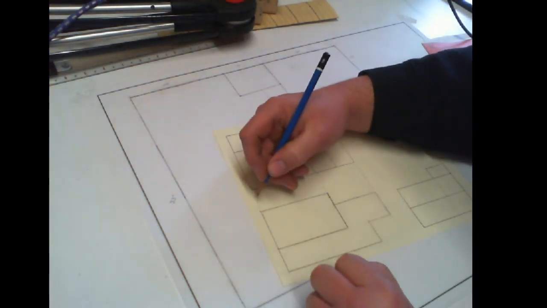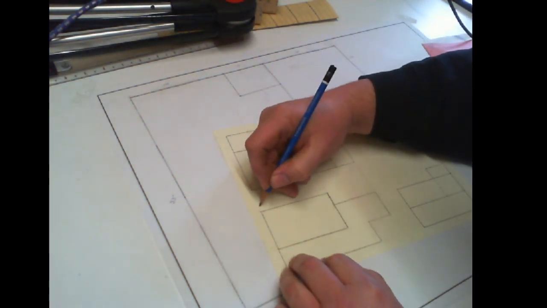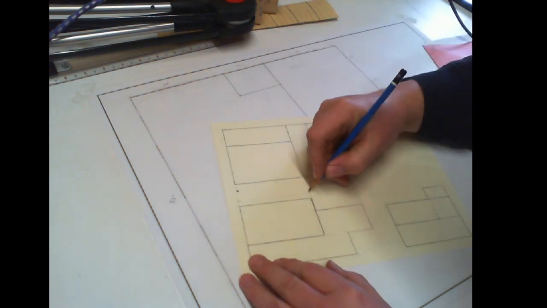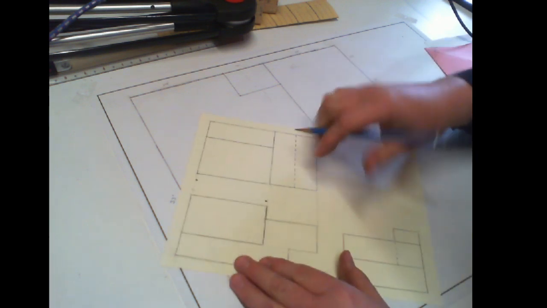I'm going to put arrows. Now, there's several different methods. You can put a hash mark. You can put a bubble, or I should say a dot. I just like good old-fashioned arrows. Okay.